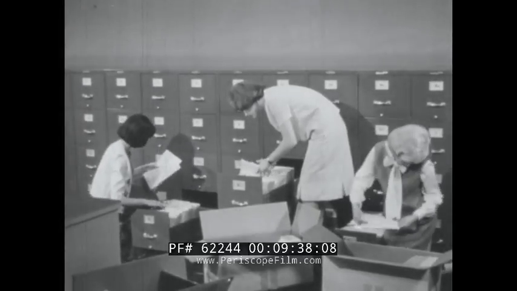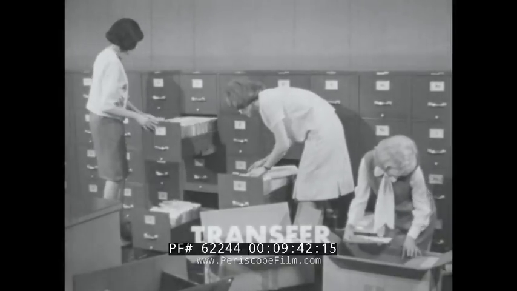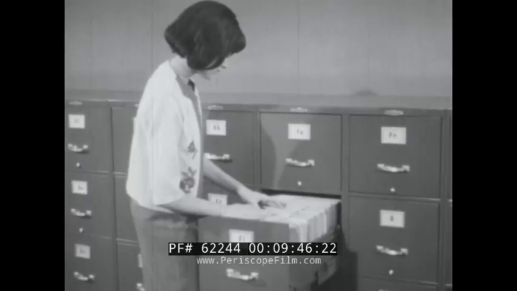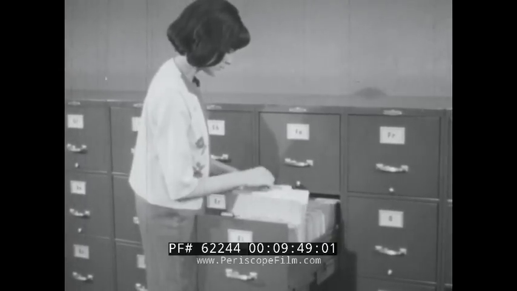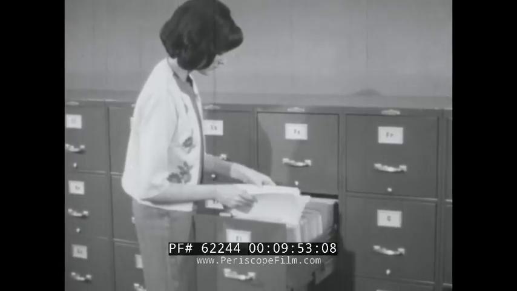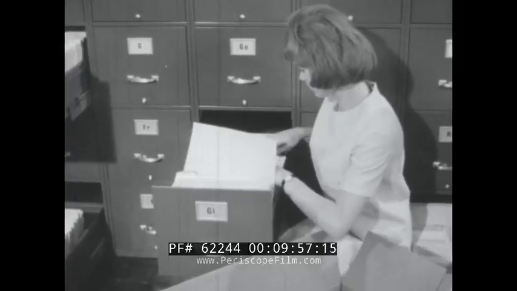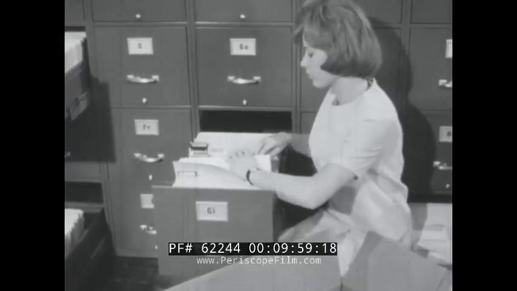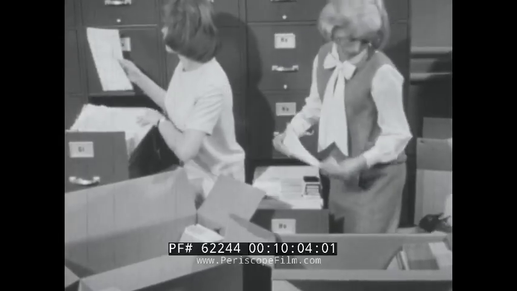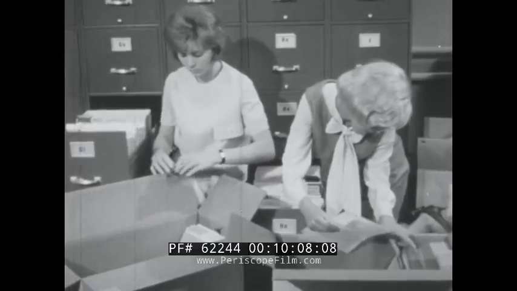Once a year, workers in this file room use another filing procedure, transfer. Transfer means moving records that are seldom requested. This company uses the 2 top drawers of each cabinet for records constantly in use, those less than 1 year old. The 2 bottom drawers, indexed exactly like the 2 above them, contain records 1 to 2 years old. Older records, 2 to 7 years old, are packed in transfer boxes, sent to a storeroom.